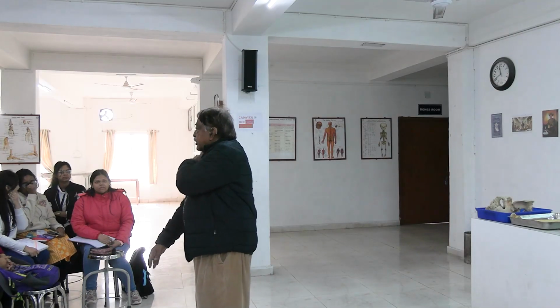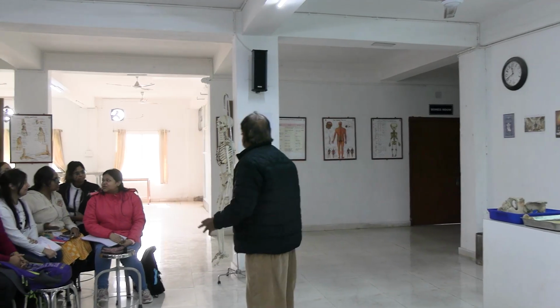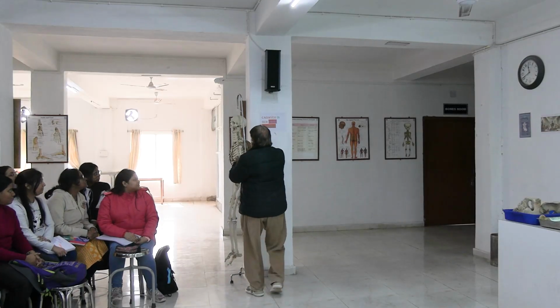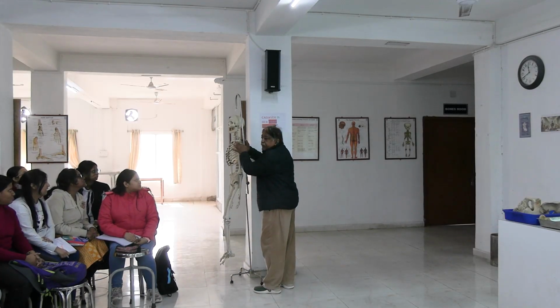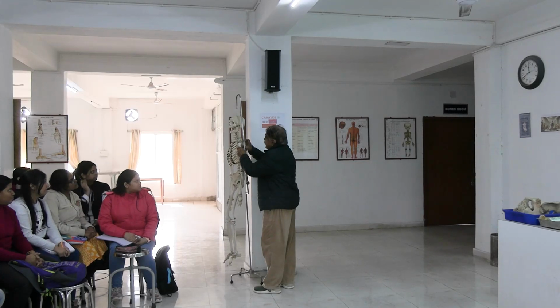But the shoulder joint is unstable. It can be dislocated easily because of the shallow glenoid cavity and the humerus head.